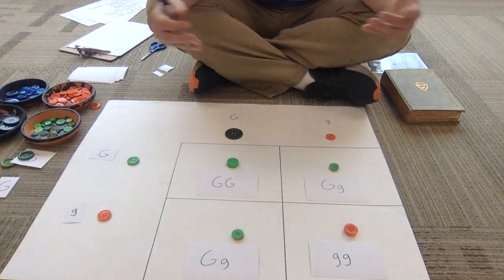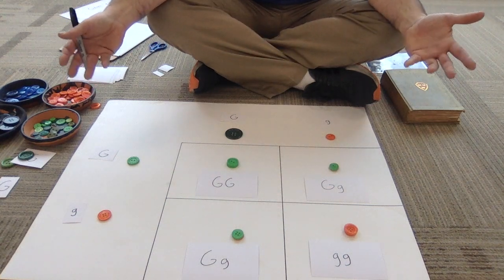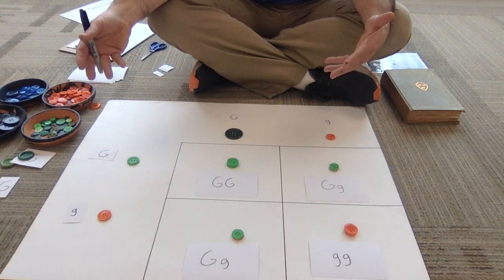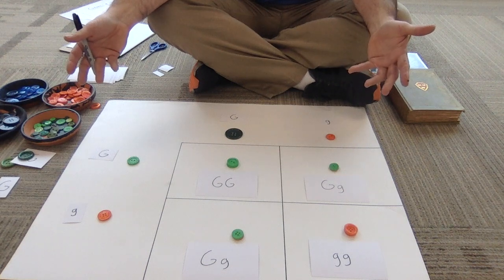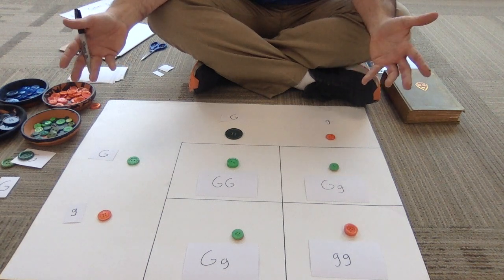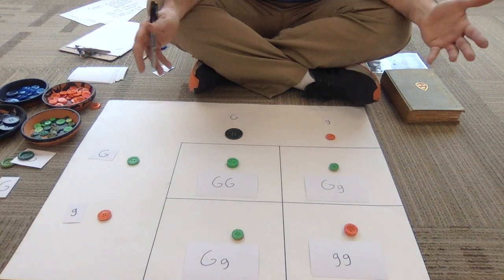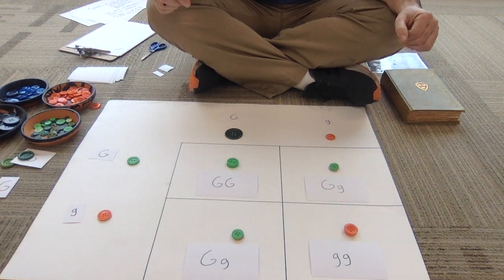And this is why in nature recessive genes show up a lot less often than dominant genes do. For example, brown eyes are dominant pretty much the world over, and they show up a lot more often than other eye colors in human beings.